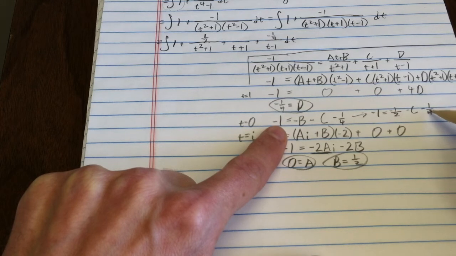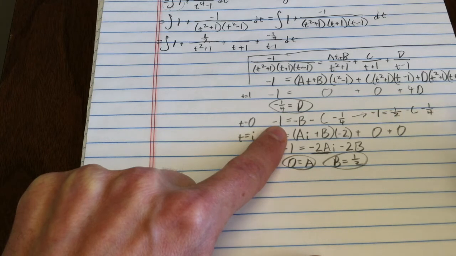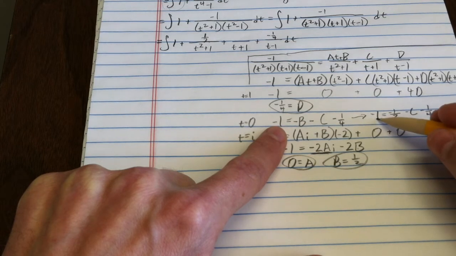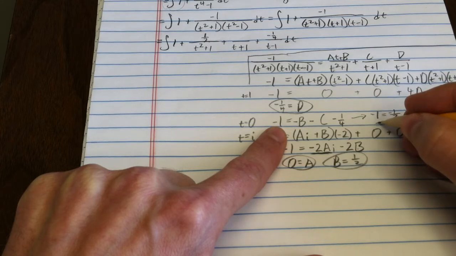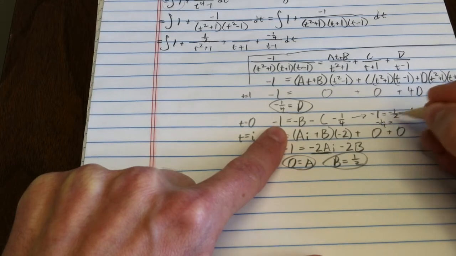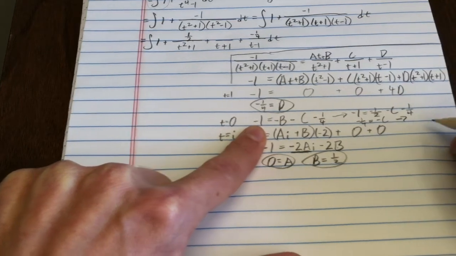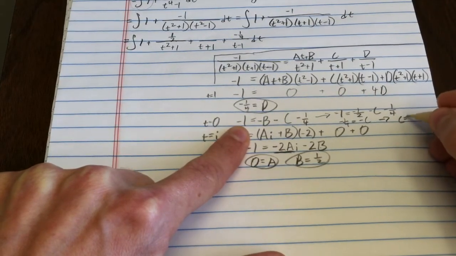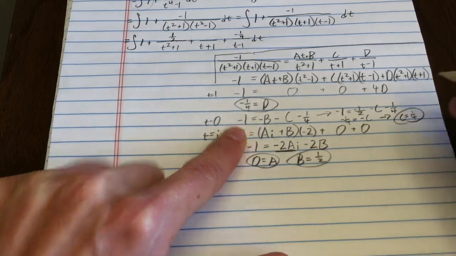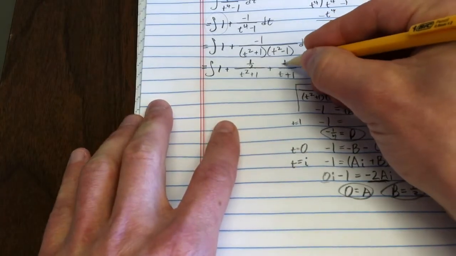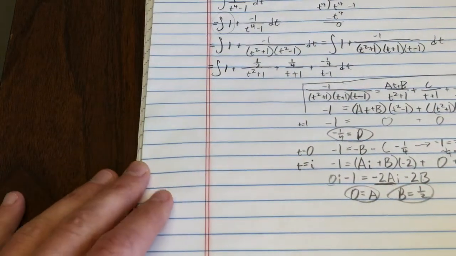I guess I should add 1/4 and 1/2. That gives me -3/4. That means I need to add 3/4 to both sides, but if I add 3/4 to -1, it gives me -1/4 equals -c. So you can see that c equals 1/4. Okay, so assuming that I didn't make any typos, there we have it.